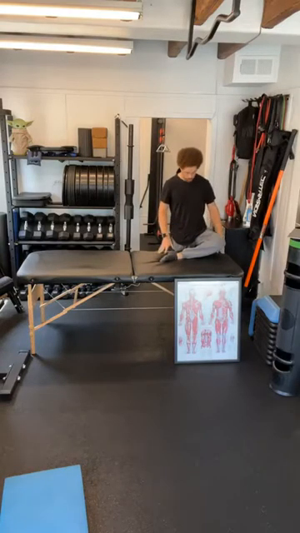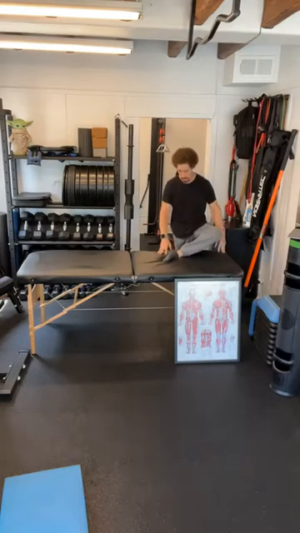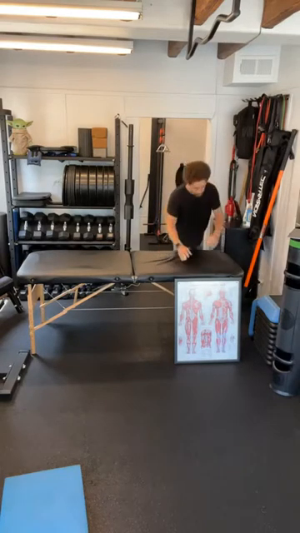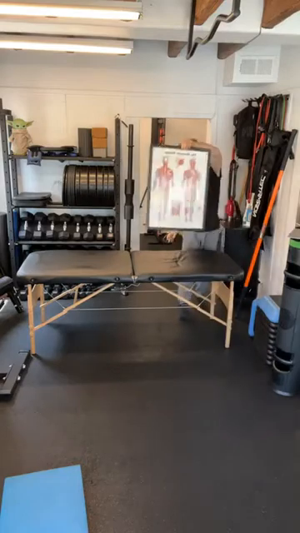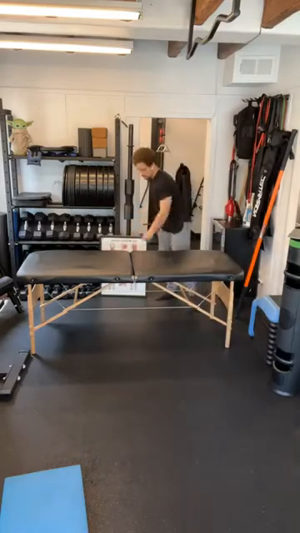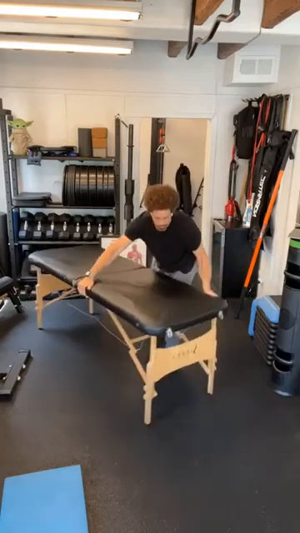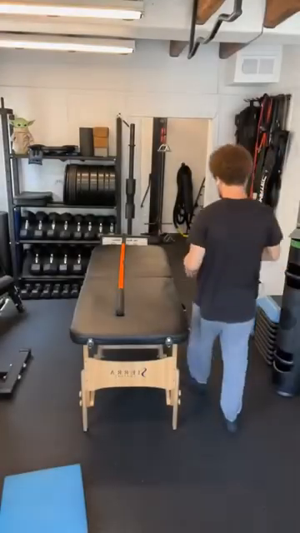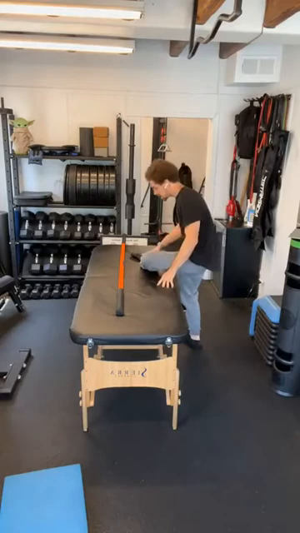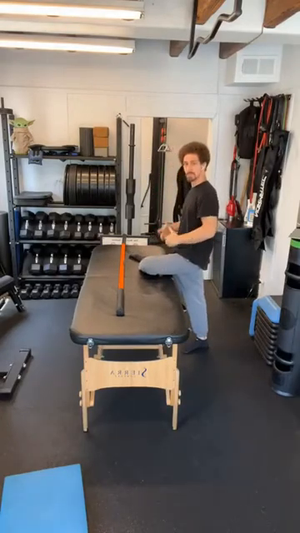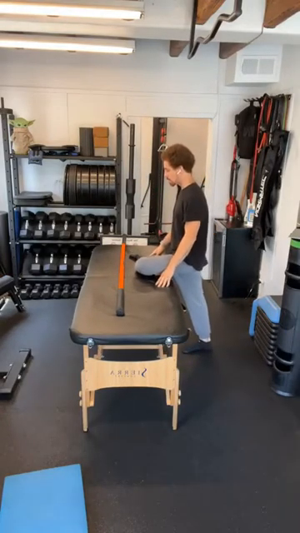Now, what we're doing here is, I'll show it to you guys from this direction, because I want to make sure you guys can see this. Sorry about that. Spine is nice and straight here. So we want to be nice and straight.